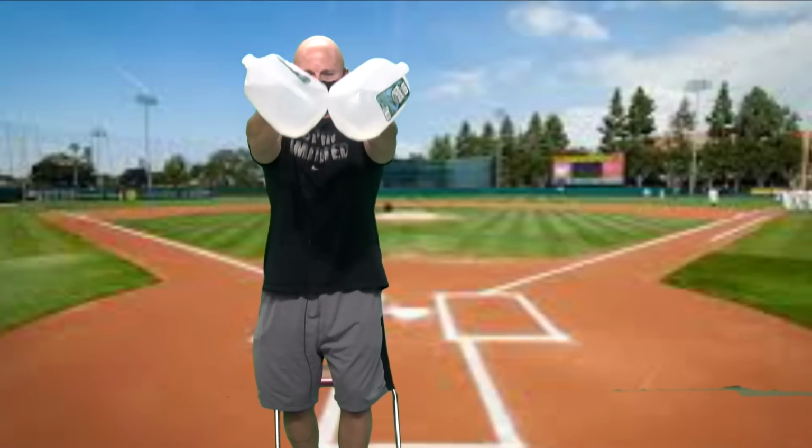1, 2, 3, 4, 5, 6, 7, 8, 9, 10. 10 scissor chops. 1, 2, 3, 4, 5, 6, 7, 8, 9, 10. 10 more. 2, 3, 4, 5, 6, 7, 8, 9, 10. Chops. 1, 2, 3, 4, 5, 6, 7, 8, 9, 10.